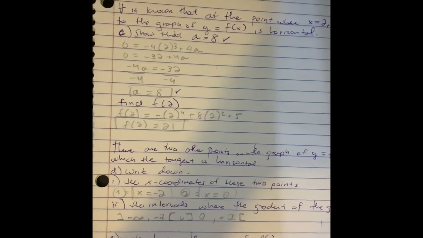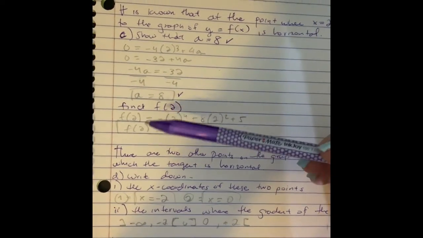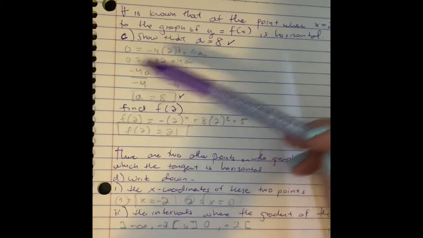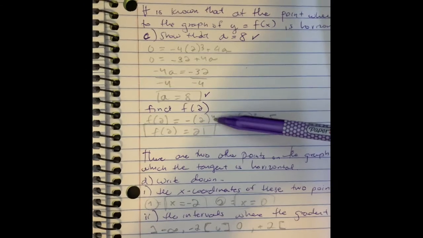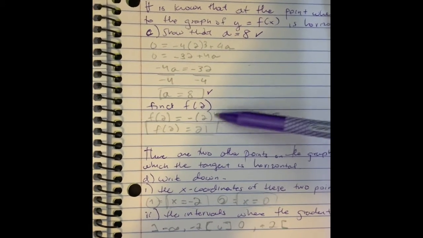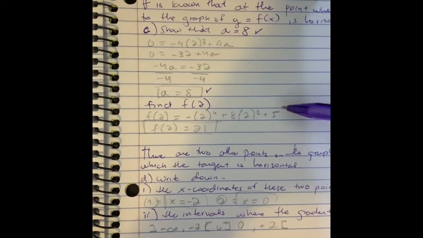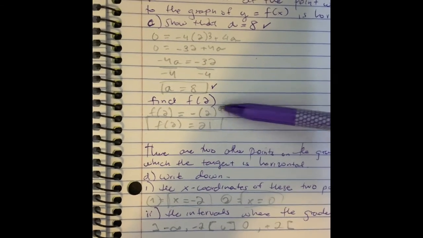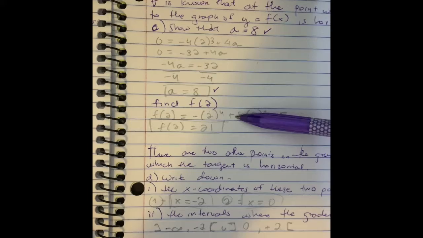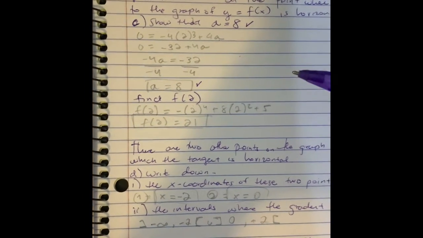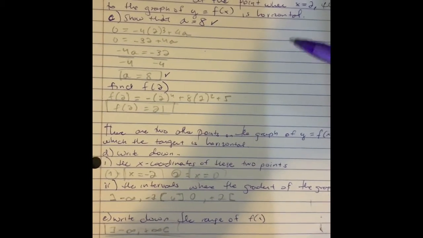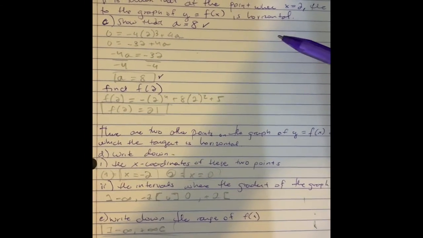Then it tells us to find f of 2. So in order to find f of 2, we just have to replace the x given here by 2. So I just said, instead of negative x to the 4th power, I just said negative 2 to the 4th power plus a2 like this. And so I just solved by using exponents. For example, as I know that would be 4 times 8, and just respected those rules and got that f of 2 equals 21.